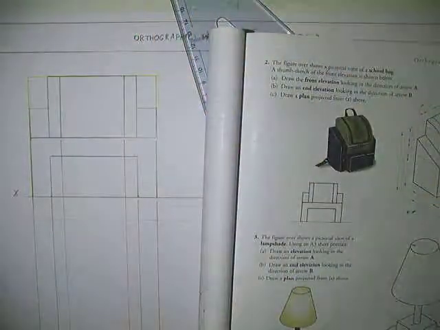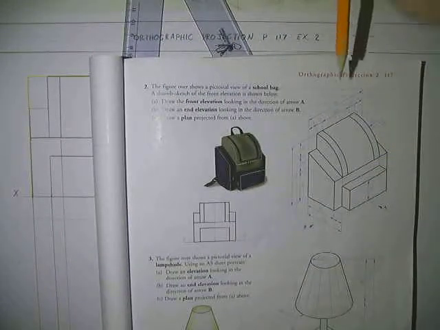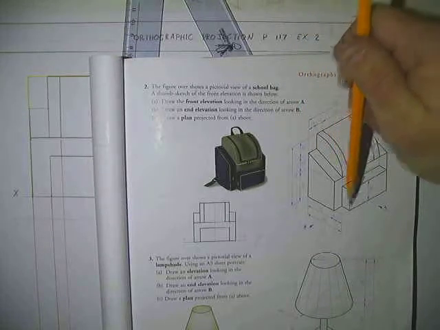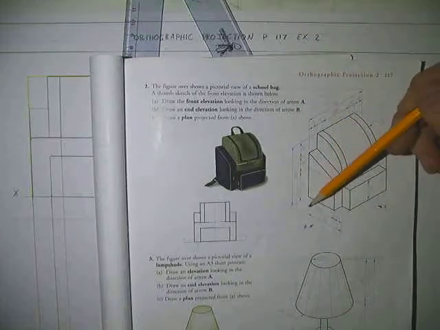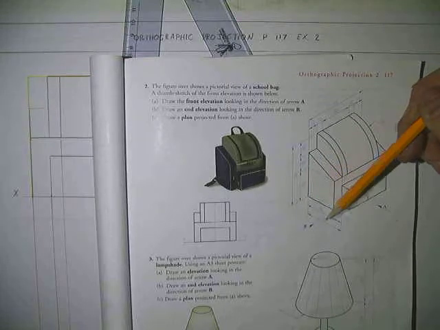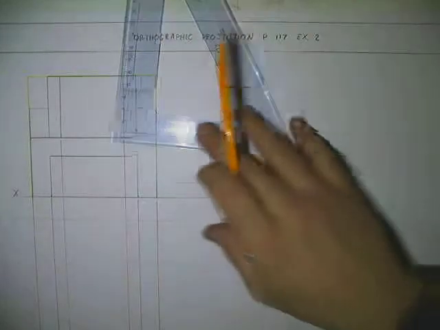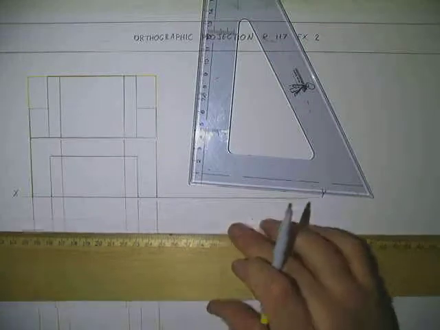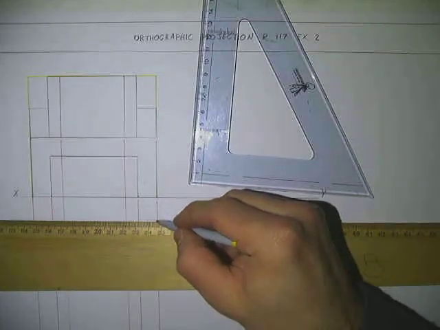Okay, so I now need to get the distances from my plan. How far down is it going to come? So the plan is looking down directly from the top. So looking down directly on the top of this here. So I need to know how far out it will come. And that's given to me down here. So the total distance from back to front is 65 millimeters.